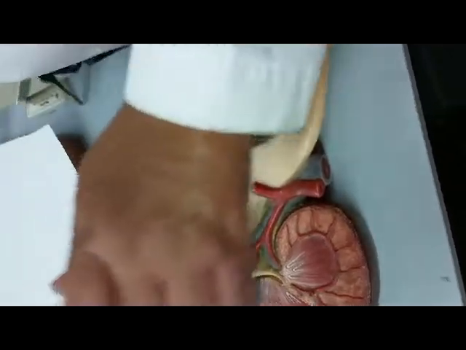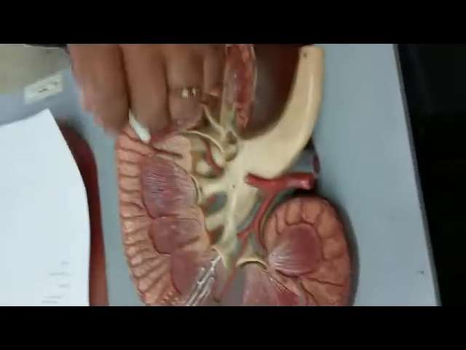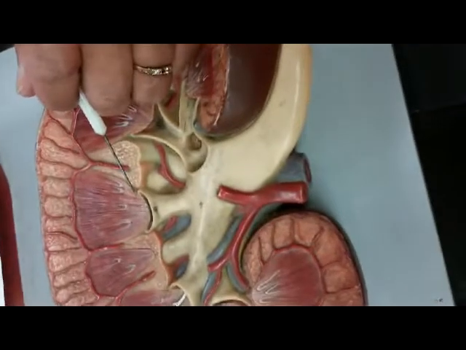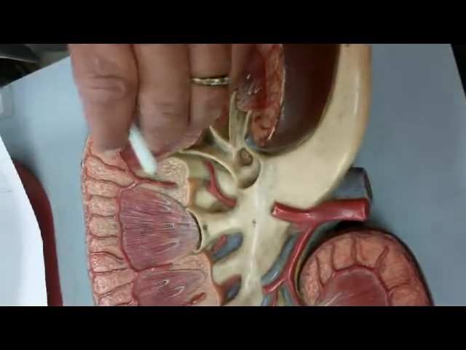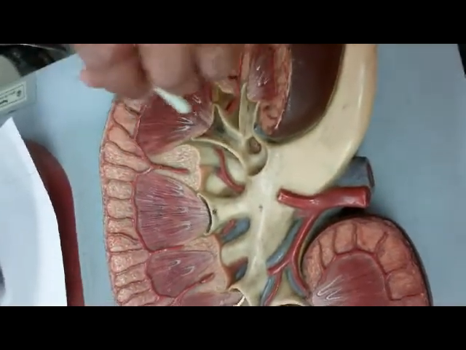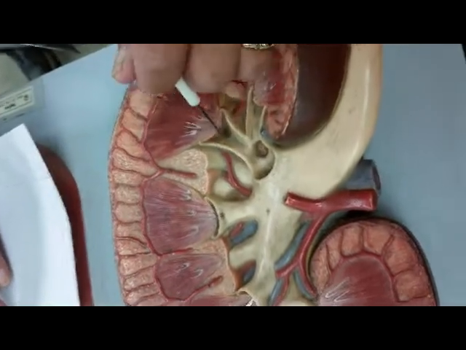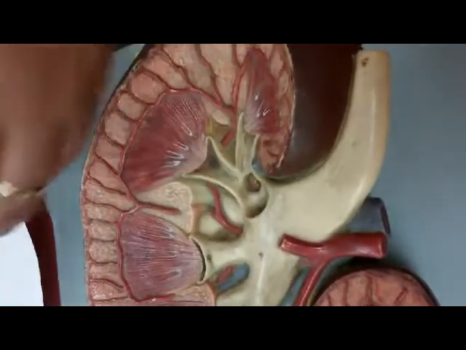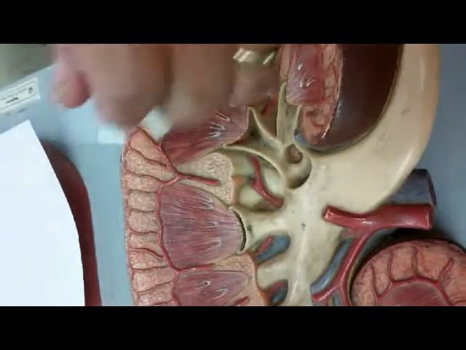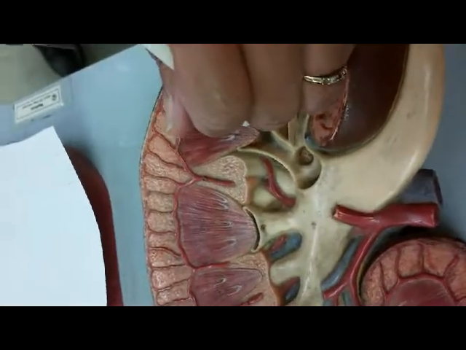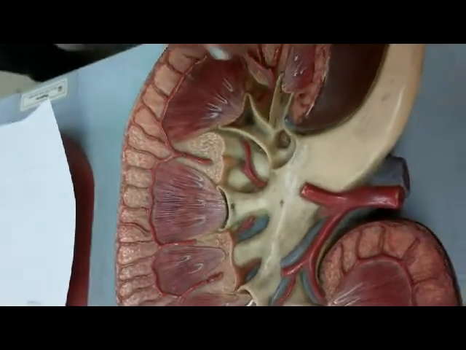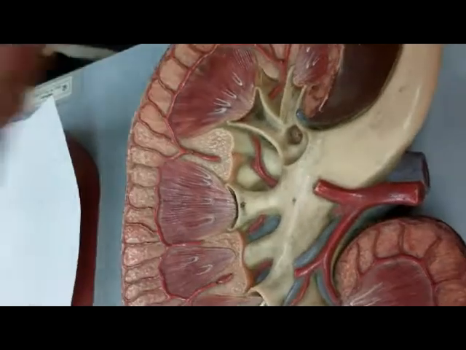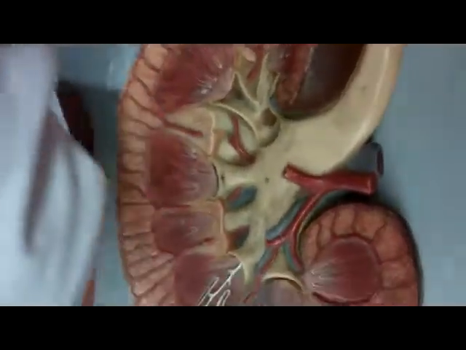Where is the renal sinus? The sinuses are the calyx. You notice that there's an indentation there. So the renal sinus represents the major calyx and the minor calyx. Sinuses mean a cavity, so that's where the urine drains. So the minor calyx opens up into the major, which are the renal sinuses.